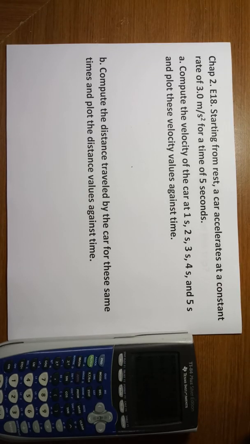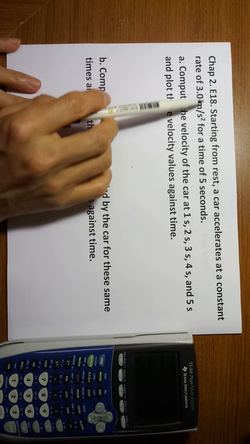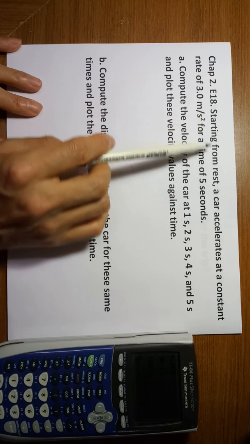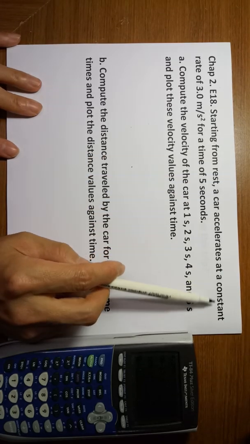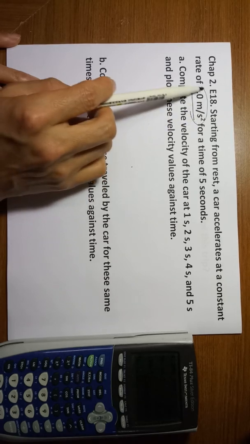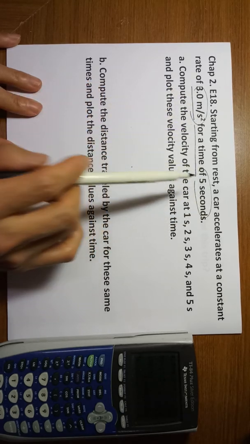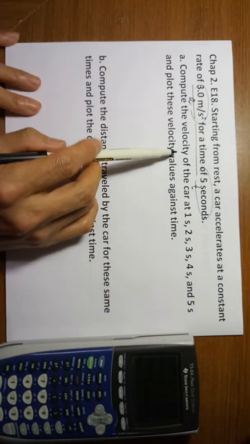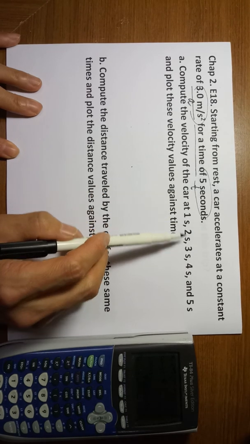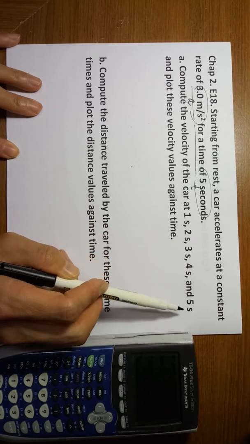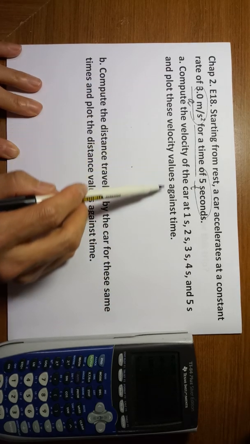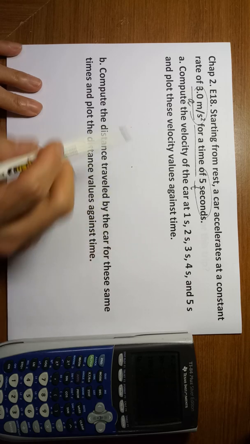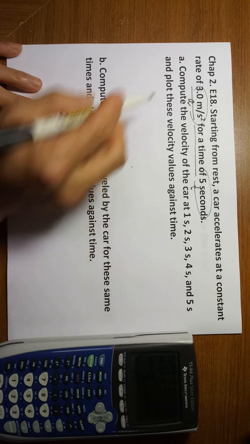Okay, the next question is 18, which is the last in chapter 2. Starting from rest, a car accelerates at a constant rate of 3 meters per second squared for a time of 5 seconds. Right? This is the acceleration, this is the time, and then compute the velocity of the car at 1 second, 2 seconds, 3 seconds, 4 seconds, and 5 seconds, and plot the velocity against the time graph.